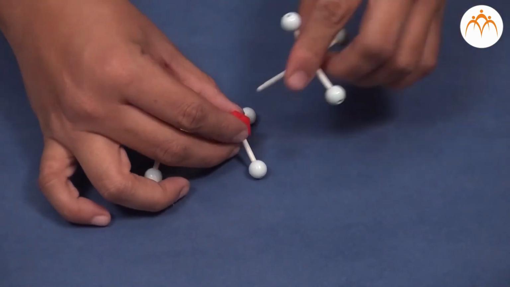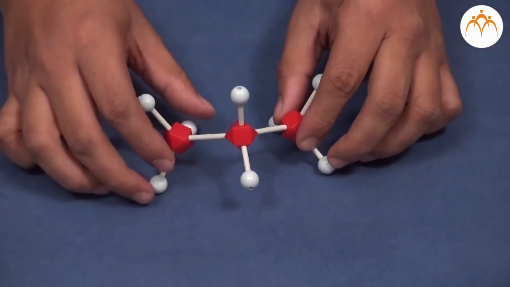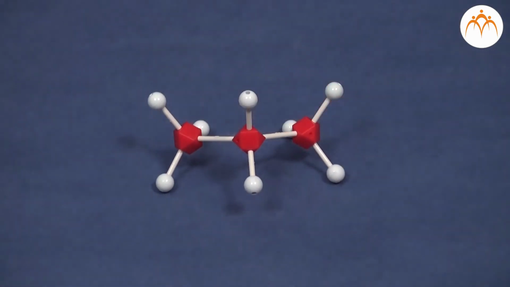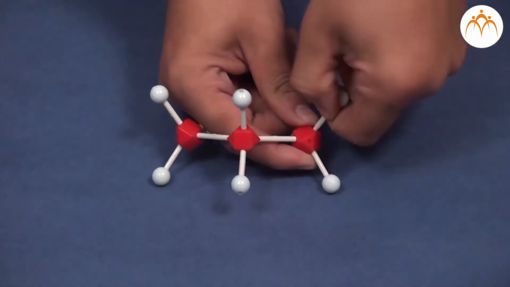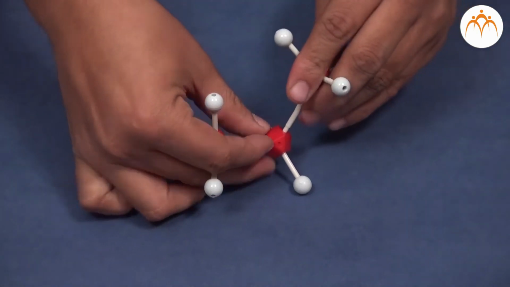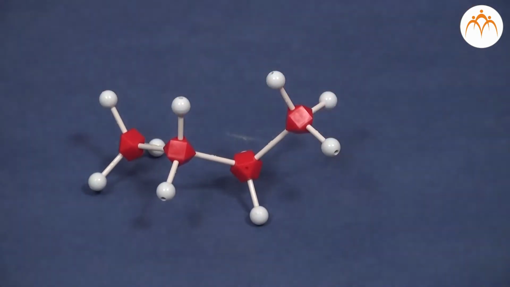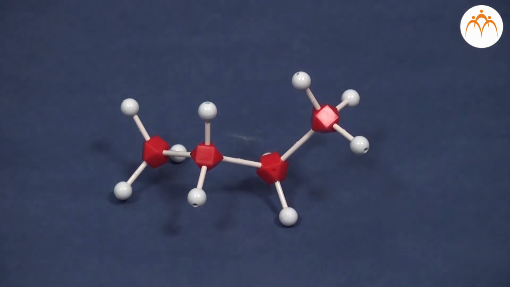Further replacing the hydrogen with one more CH3 and forming one more carbon-carbon single bond, we obtain propane with chemical formula C3H8. Adding another CH3 gives us butane with formula C4H10. We can go on adding CH3 to form new compounds.